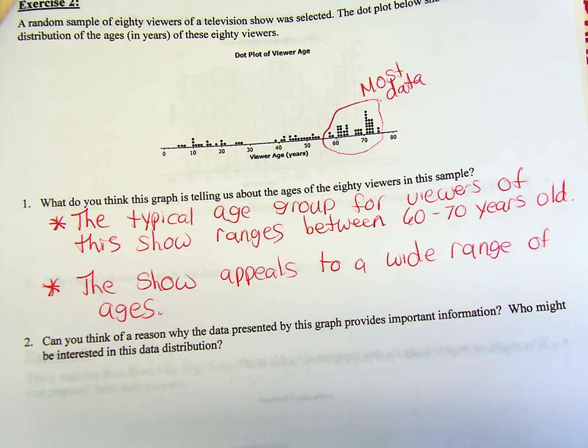Looking at this, can we think of any reasons why the data presented by this graph provides important information? So if we're looking at this, the viewer's age, if we're trying to figure out, maybe with TV shows, there could be sponsors. People could be sponsoring them or giving them money so that they can pull off this data set. Or the people that are actually producing this show would also maybe want to know the ages of the people that they're actually making this TV show for.